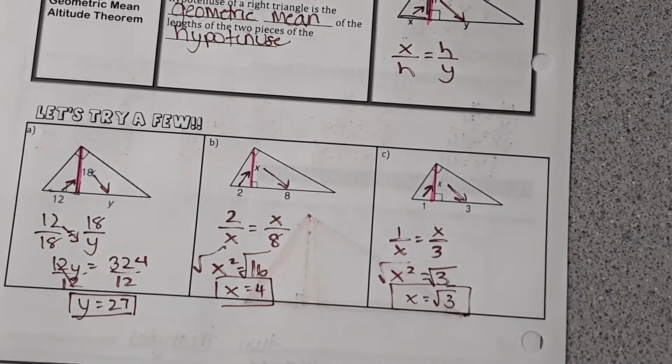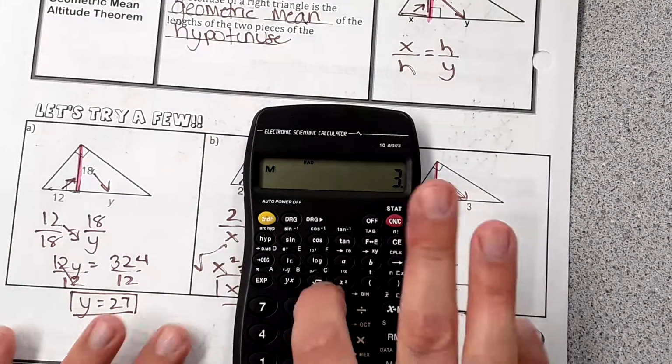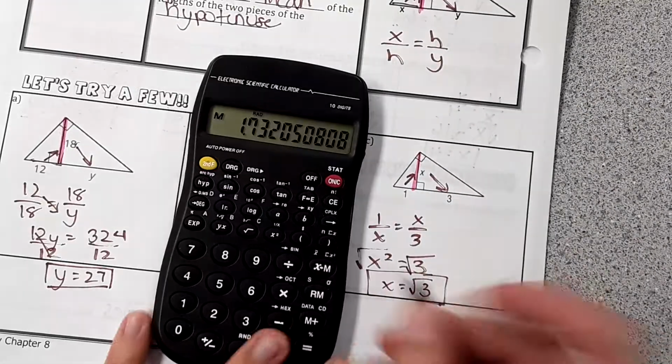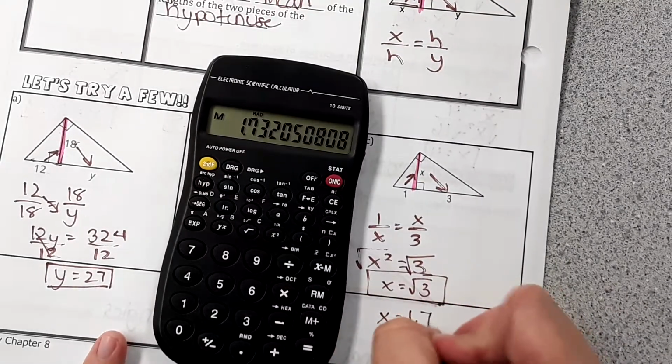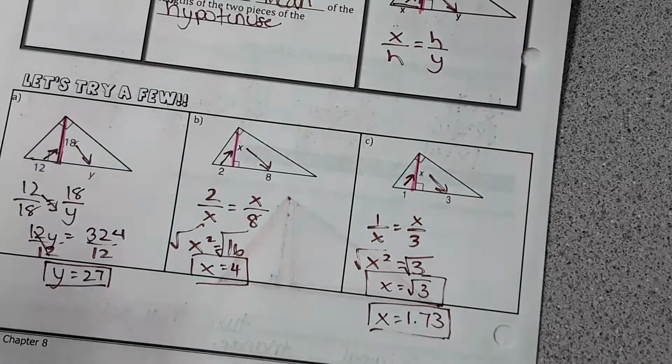You're not gonna square the 3, or no? So the square root of 3, you get x equals 1.73. For the homework problems, it's either in square root format or the decimal, so just depending on what's there. Okay, last page. Next one.